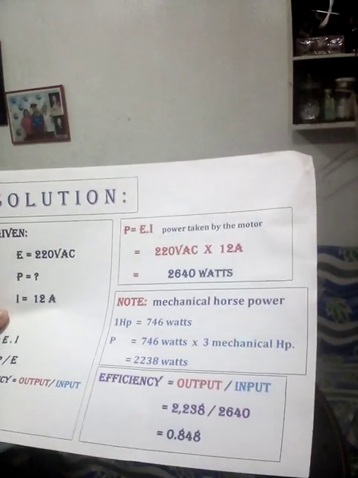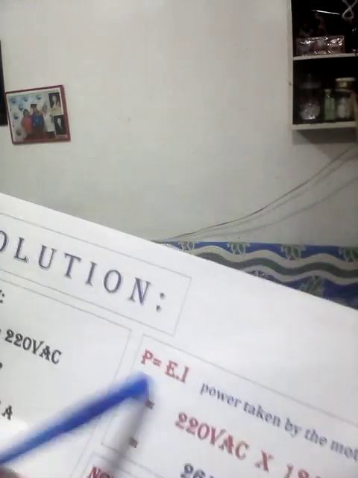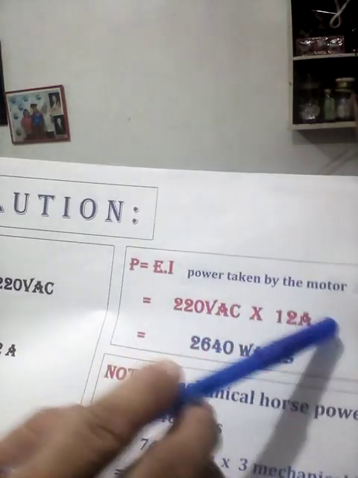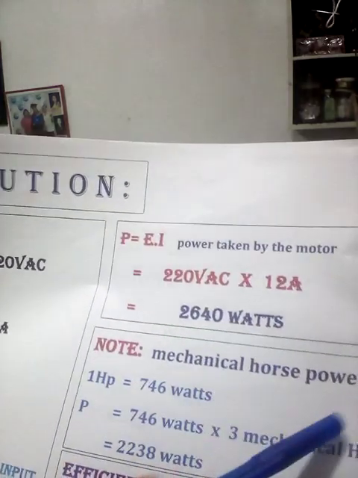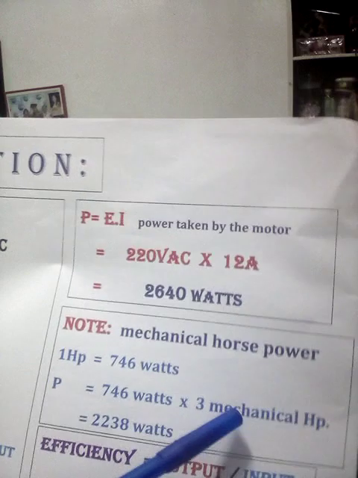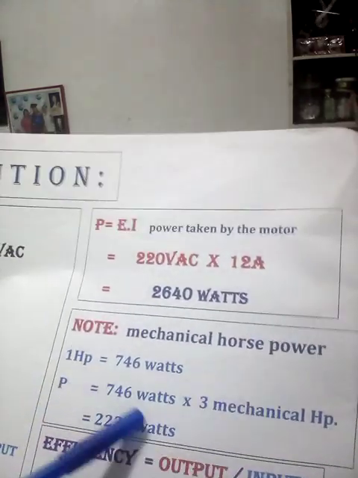So, ang mechanical motor po natin, power taken by the motor is power equal to E times I. Yan po yung power taken by the motor. And yung mechanical horsepower po natin, yung tatlong given nating horsepower, multiply lang natin sa 746 kasi tatlo sila.